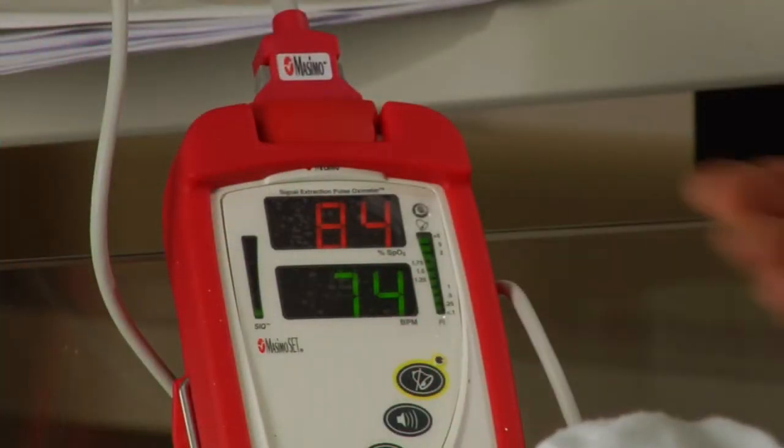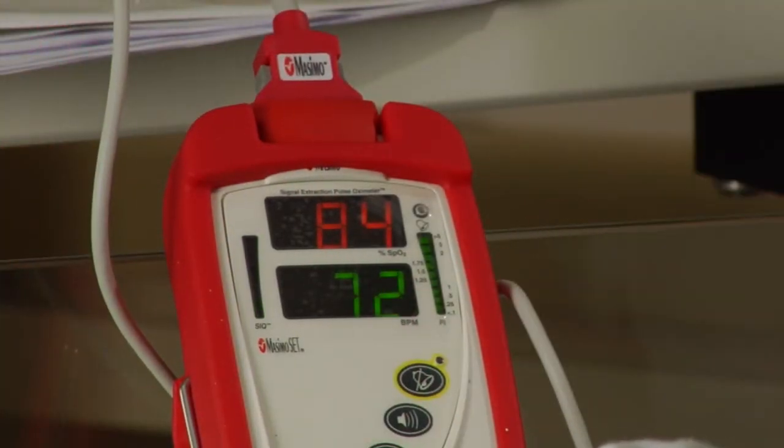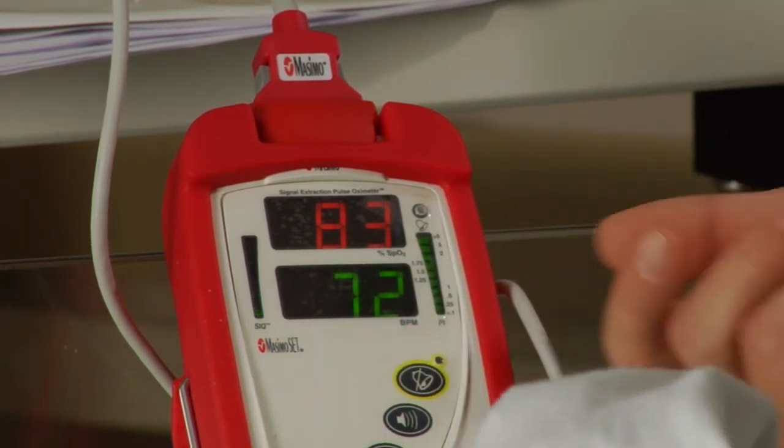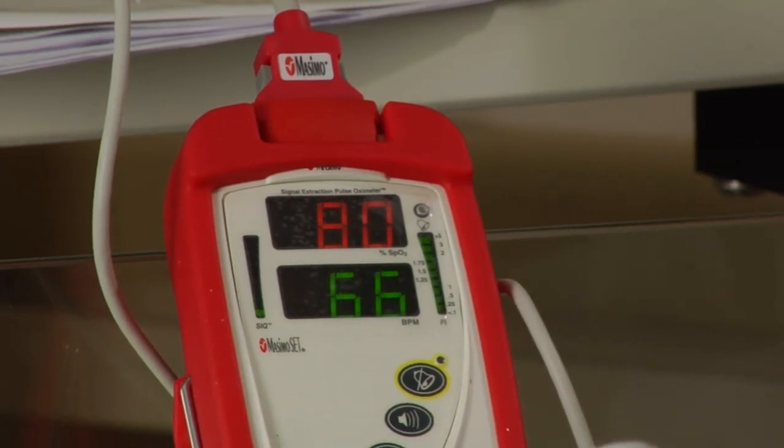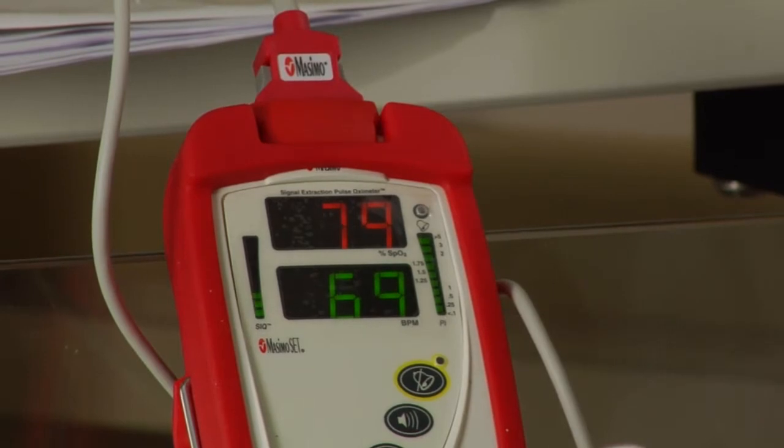So as we can see, right now we're getting a reading of 84%, but we're not getting a good signal IQ. The perfusion index looks adequate. So in this case, I would just wait and wait for that pulse oximetry probe to start picking up the baby's heart rate.